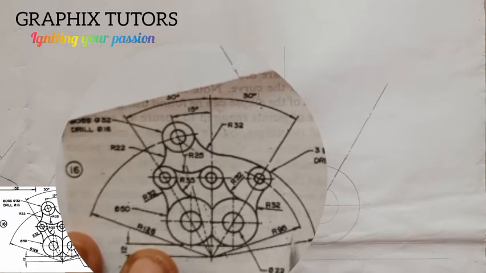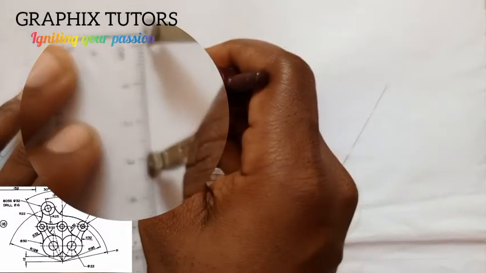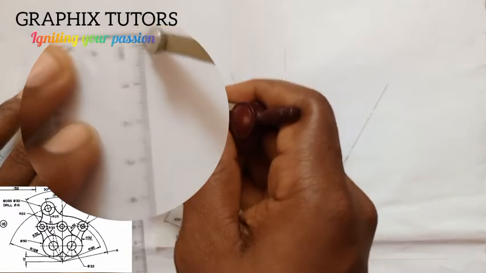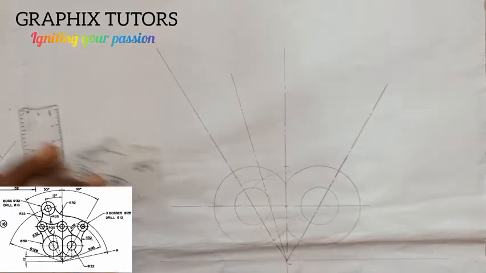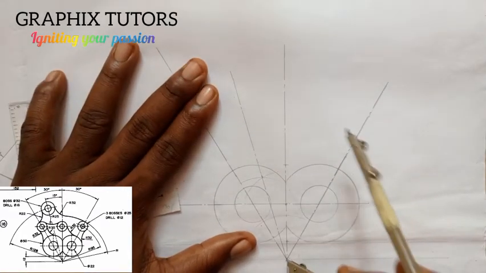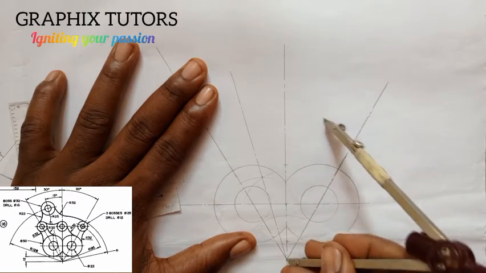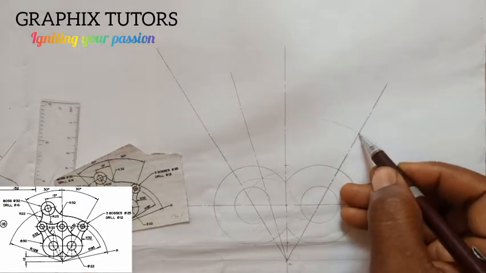So I'm going to measure the radius of 95 on my meter rule this way, from 0 straight down to this is 95. Then I'll place it at this point A here, and I'll measure an arc here. This is my arc here, 95. That is where the center of the circle lies.